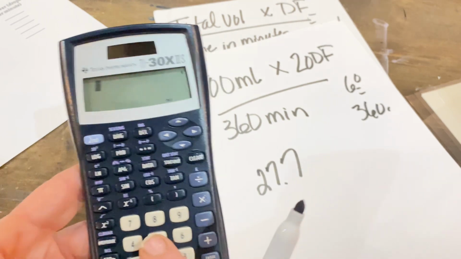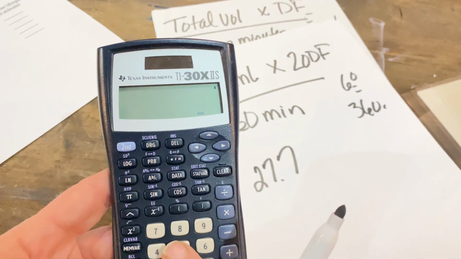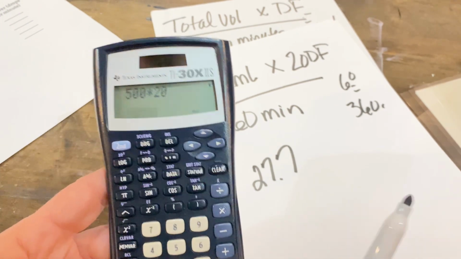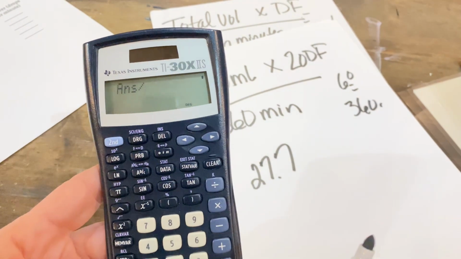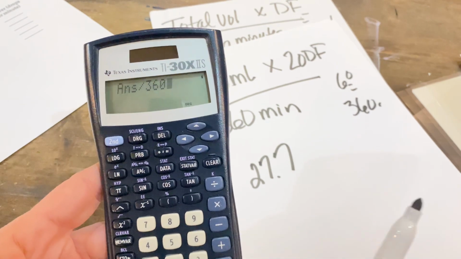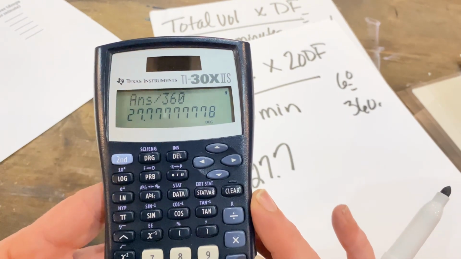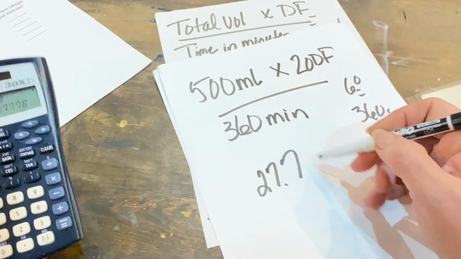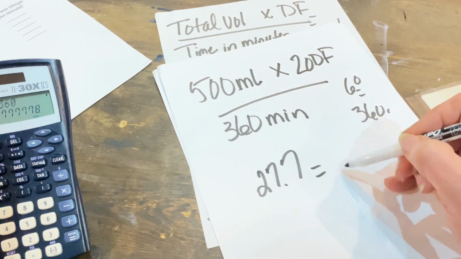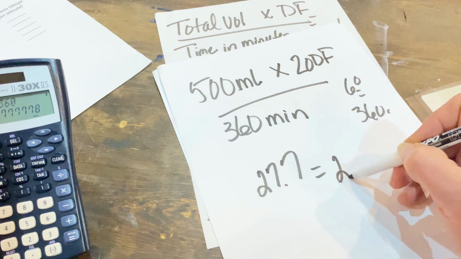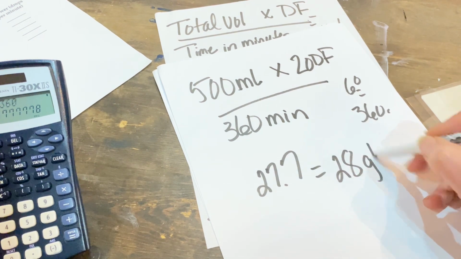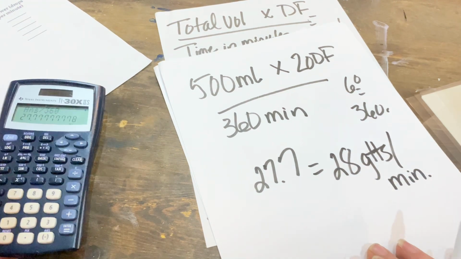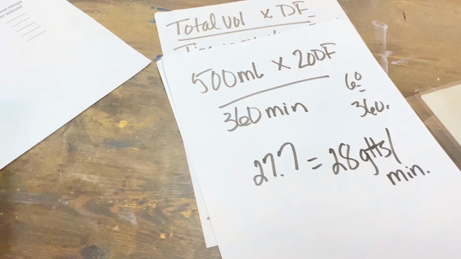I would encourage it, especially if you're thinking, what in the world? 500 times 20 equals, divided by 360 equals. Look, it happened twice, so I have to have it right. And that's going to be 28 drops per minute. And that's the right answer.